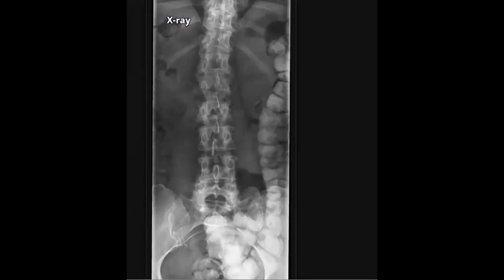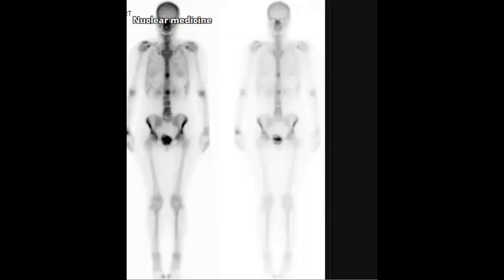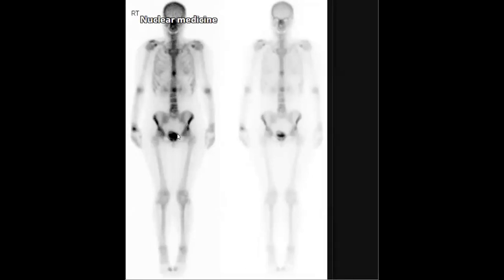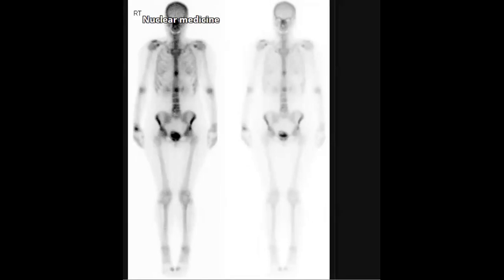End case, yes, absent pedicle in the second left. Next step, we'll do this scan, again a bone scan. And what do you think? Multiple lesions. So this patient, keeping with metastasis.